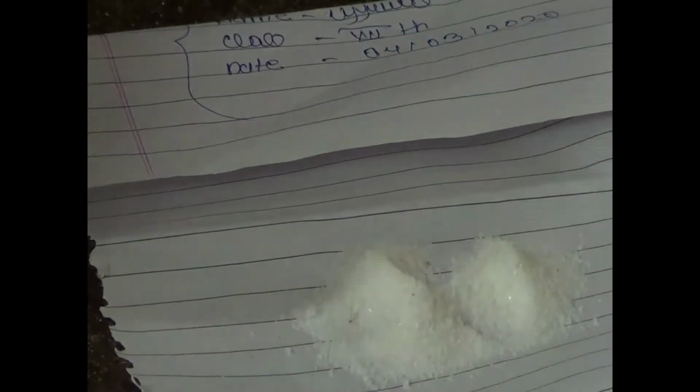Now children, we have this. This is the sodium chloride. Daily you take it in the salt form, sodium chloride. I am putting a small amount of sodium chloride in the test tube. Add a small amount of water into it.